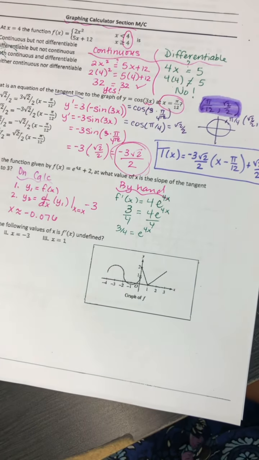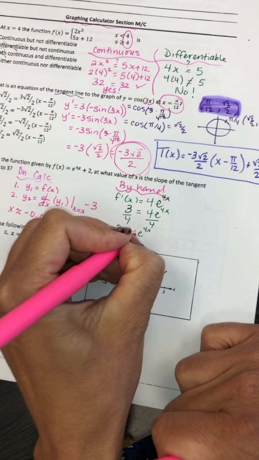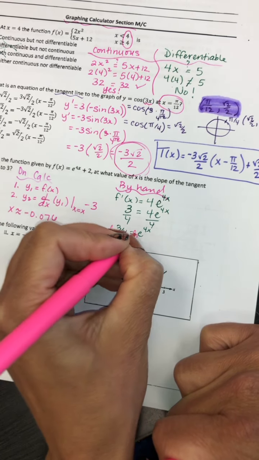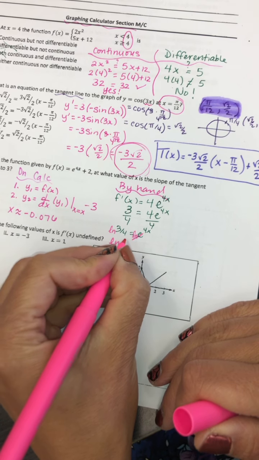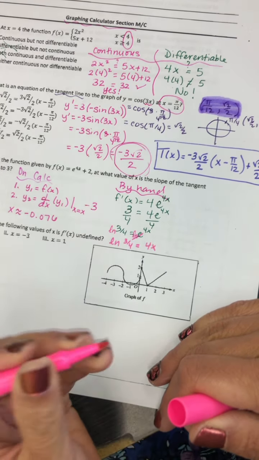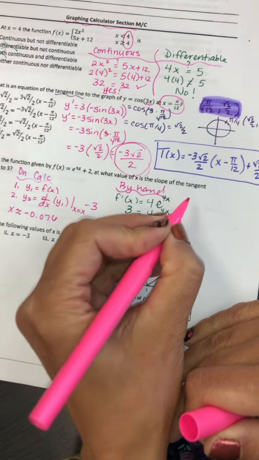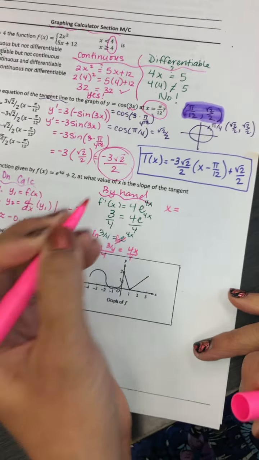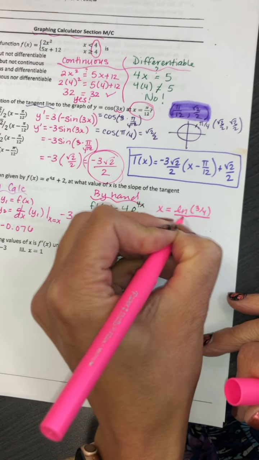And I got to get the e out of there, so to do that, I need to take the natural log on both sides because I'll get a double base. So I'll have the natural log of 3/4 equals 4x. So now all I have to do to solve is divide both sides by 4. So x is going to equal whatever the natural log of 3/4 divided by 4 is.